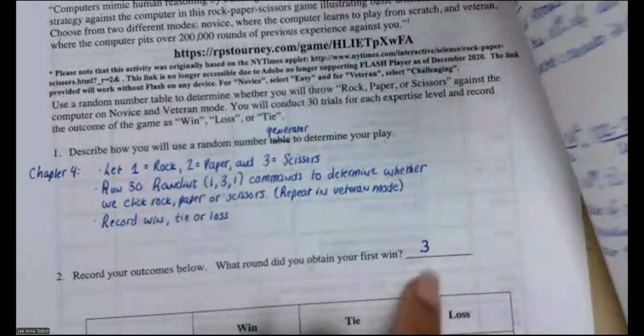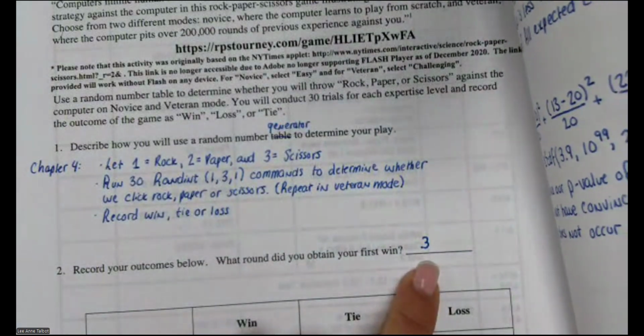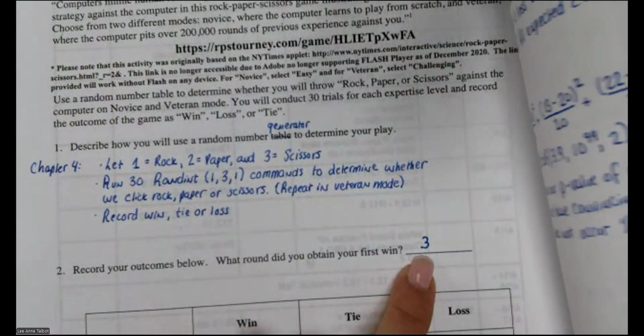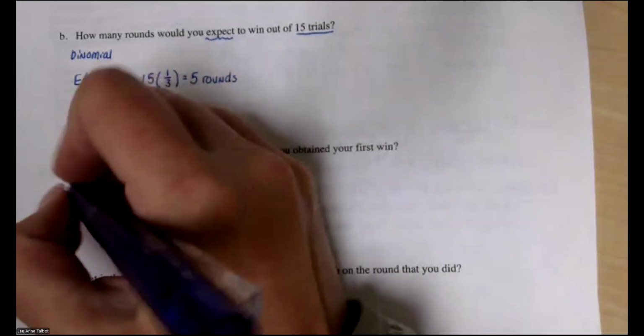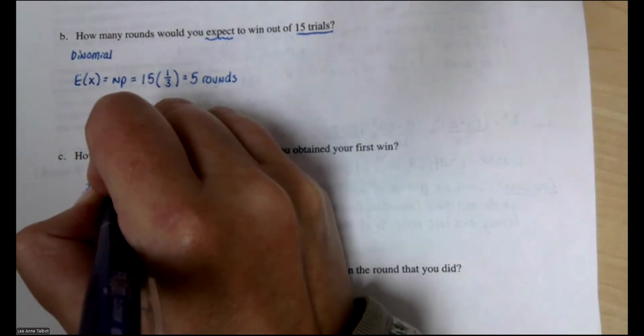Okay. How many rounds did you have to play until you obtained your first win? This is just a number that you get off your front page. For me, it was three rounds until I got my first win. So just take that number, write it there.